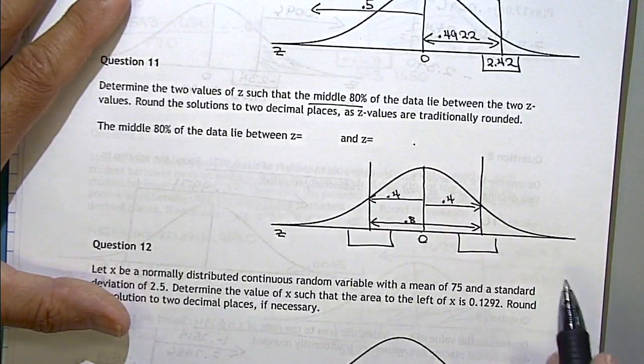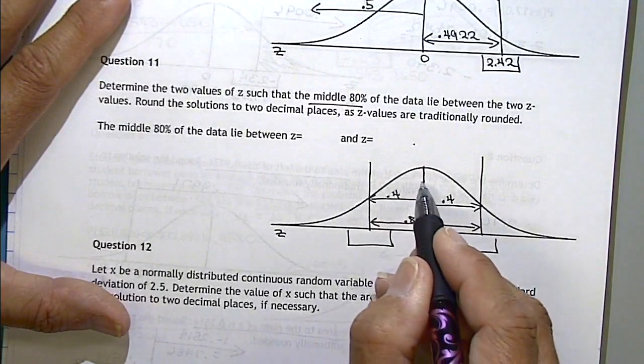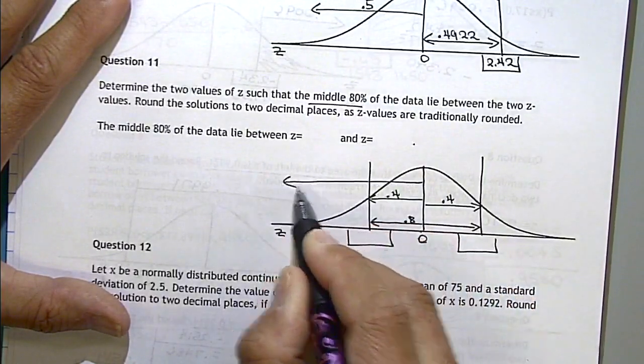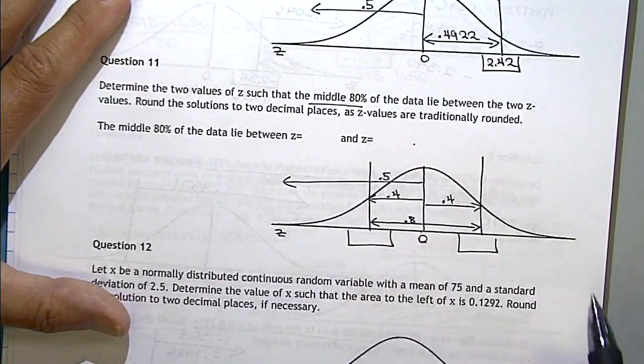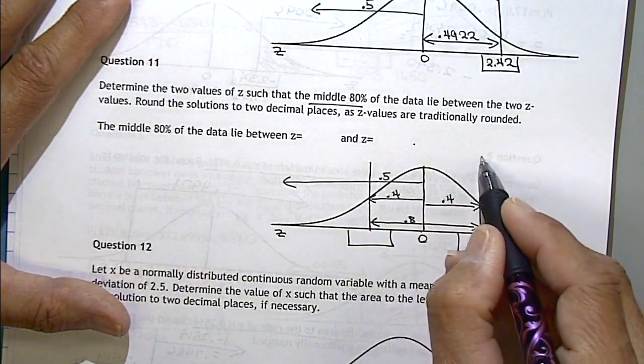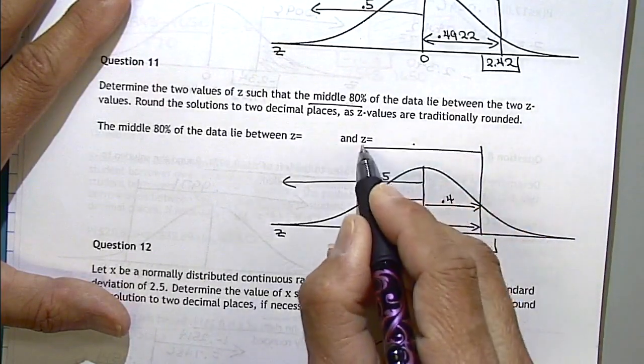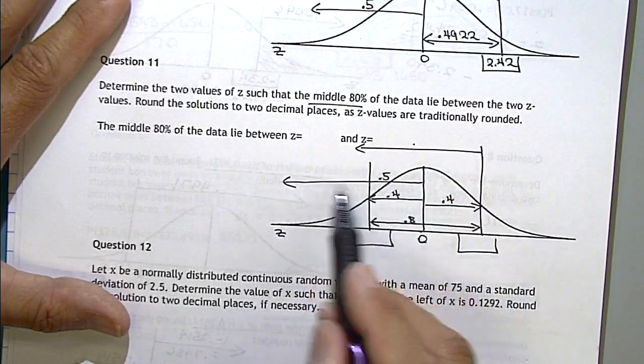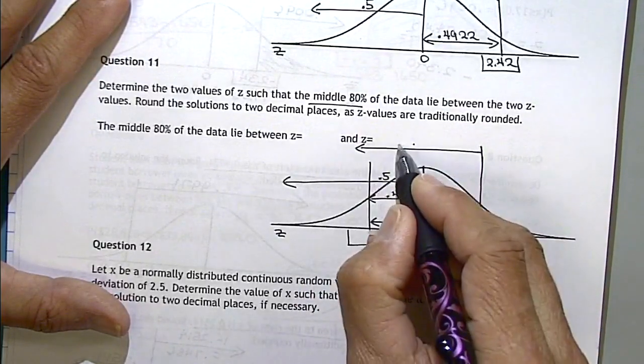So if you were doing this, I also know that this is 0.5, don't I? Right? I mean, I'm just putting down everything I know, hoping eventually some of it makes sense to me. So now I can get this z-score. How would I get this big long area? Well, it's equal to this 0.5 plus that 0.4, isn't it?